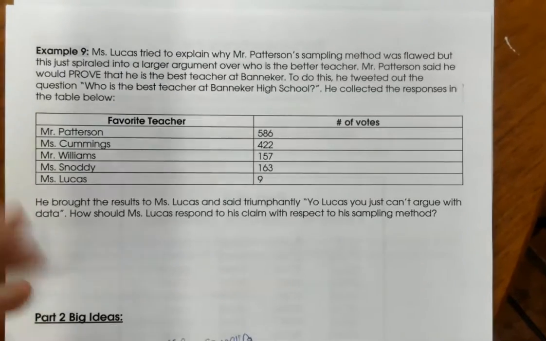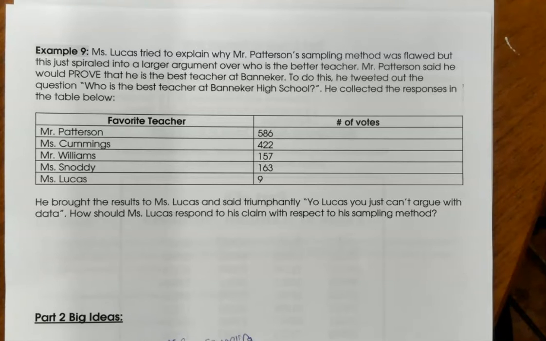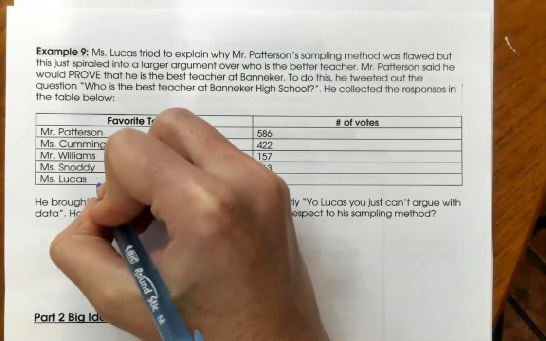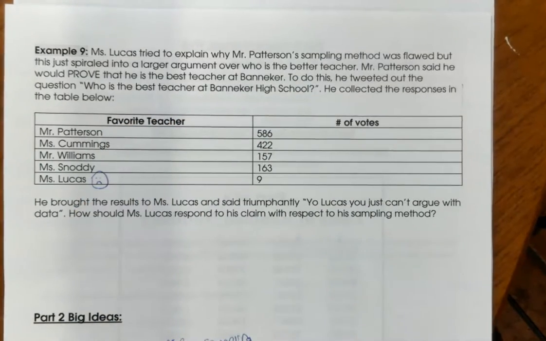All right, example 9. Miss Lucas tried to explain why Mr. Patterson's sampling method was flawed, but this just spiraled into a larger argument over who is the better teacher. Mr. Patterson said he would prove that he is the best teacher at Banneker. To do this, he tweeted out the question, who is the best teacher at Banneker High School? He collected the responses in the table below. Mr. Patterson, 586, Miss Cummings, 422, Mr. Williams, 157, Miss Snotty, 153, and Miss Lucas, sad face, 9. He brought the results to Miss Lucas and said triumphantly, "Yo, Lucas, you can't argue with data." How should Miss Lucas respond to his claim with respect to his sampling method?